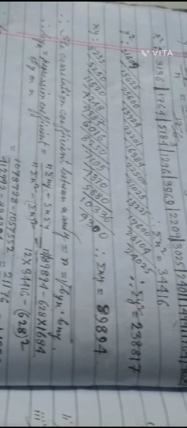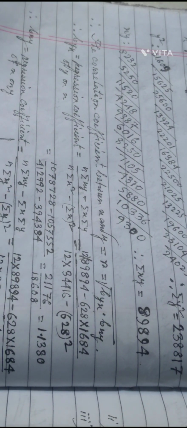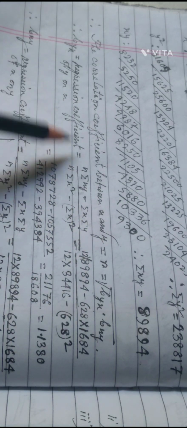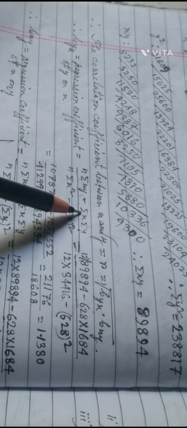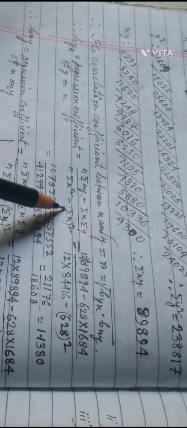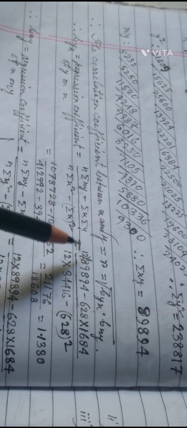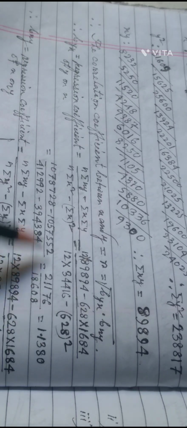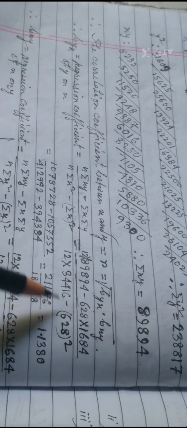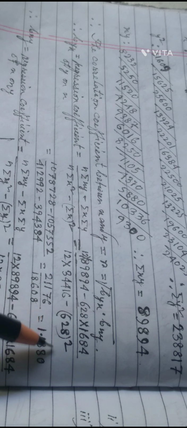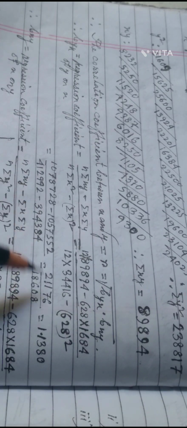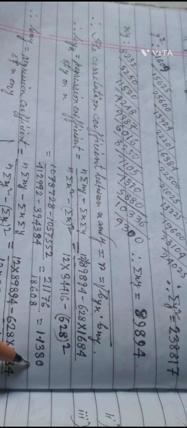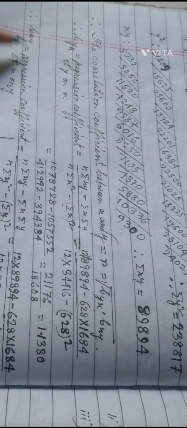Now we have to find out the byx. XY निकल गया. byx means N into sigma XY minus sigma X into sigma Y, by N into sigma X square minus sigma X whole square. Now we have to put the values of sigma XY, sigma Y and so on, all have to be put here, and after calculation through the calculator we get 1.1380.